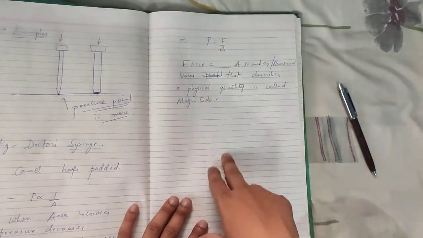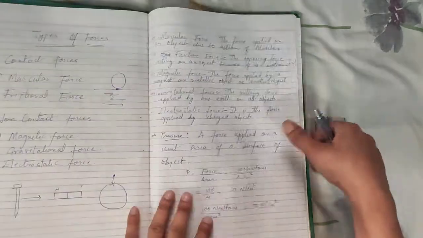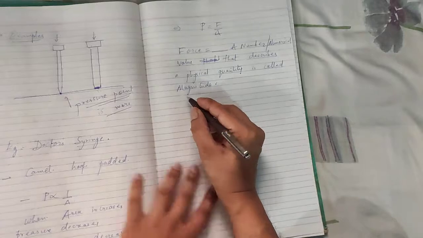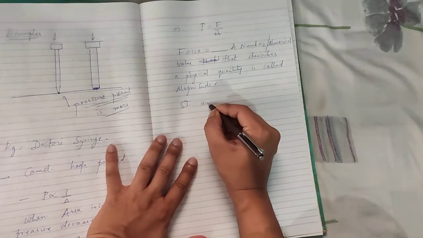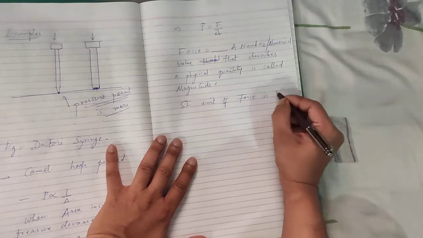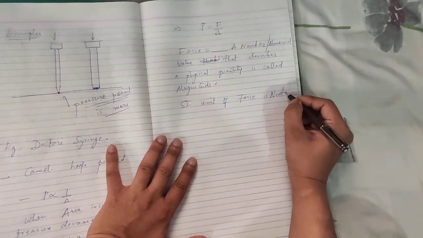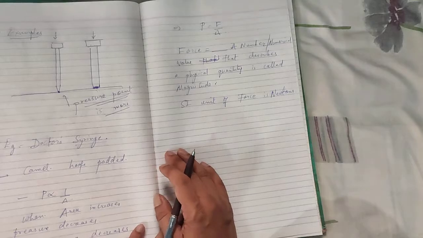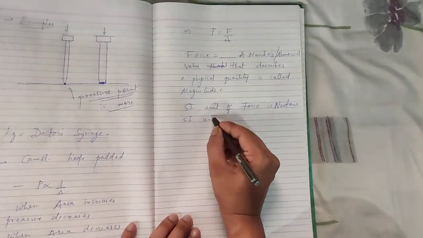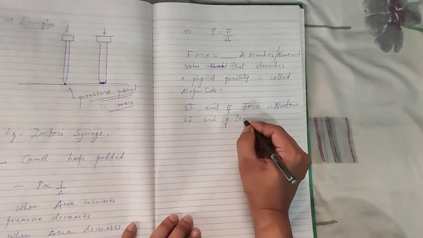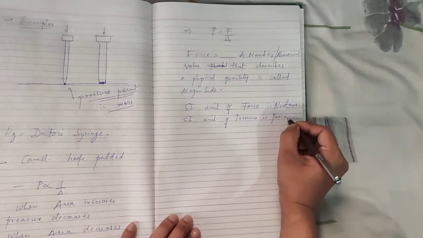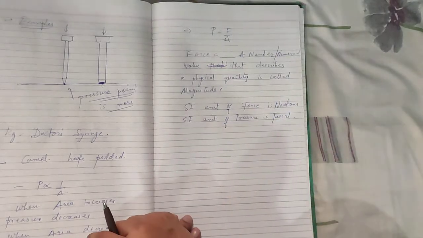In this case, the force is described by a number over here, and its unit is Newton. So the SI unit of force is Newtons, and the SI unit of pressure is Pascal.